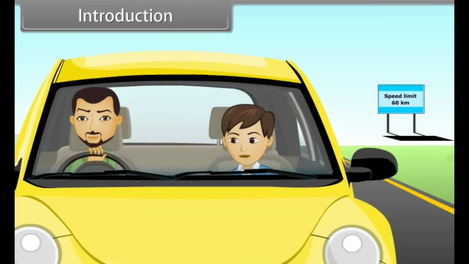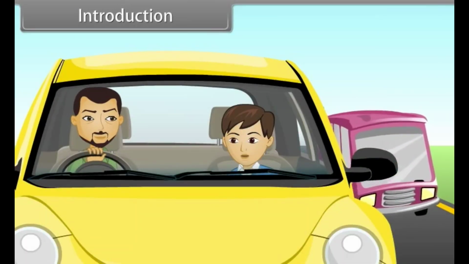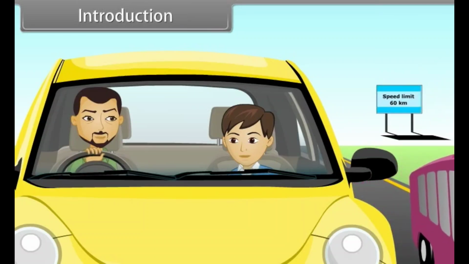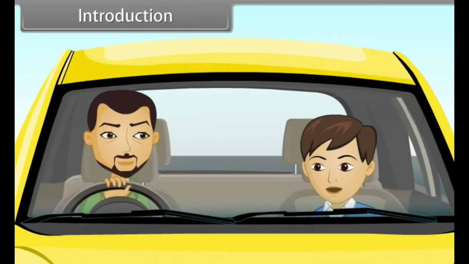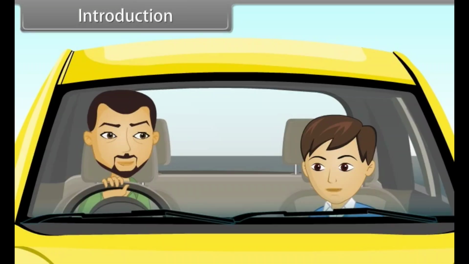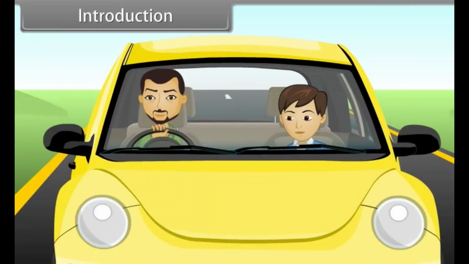Dad, I want to ask you something. Yes, dear. Dad, all these vehicles such as cars, trucks, etc. run on fuel. Does the space shuttle also run on the same fuel? My son, a special type of fuel is used in the space shuttle. What kind of special fuel, Dad? They use hydrogen in the external tank to lift off the space shuttle. Would you like to learn more of it? Yes, Dad. In this lesson, you will learn about hydrogen and its compounds.